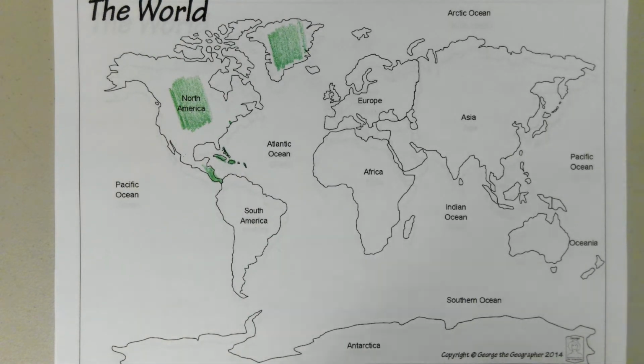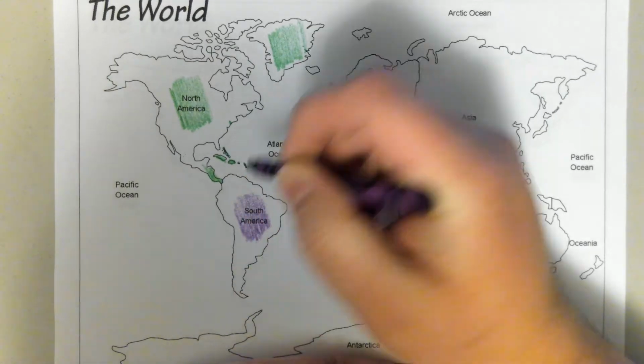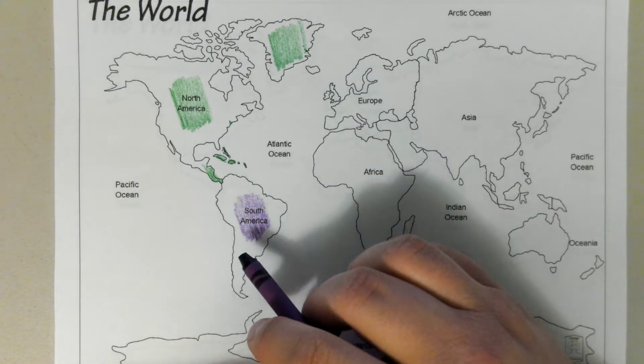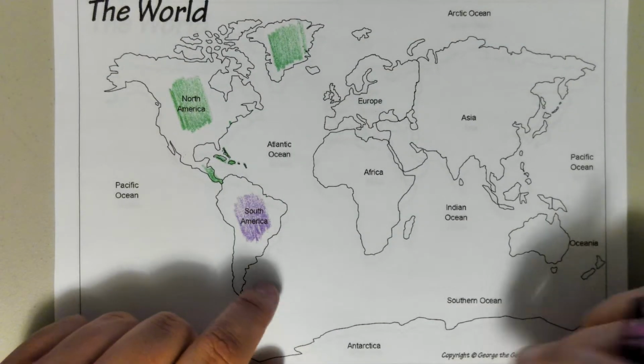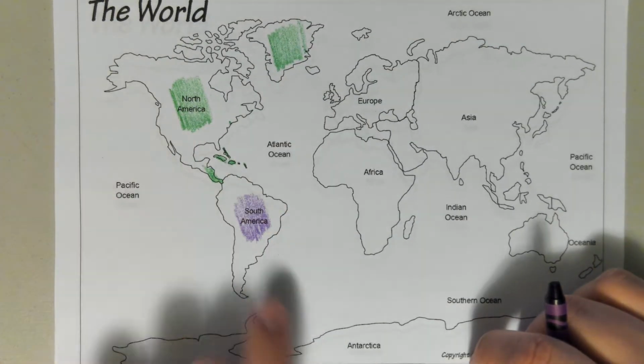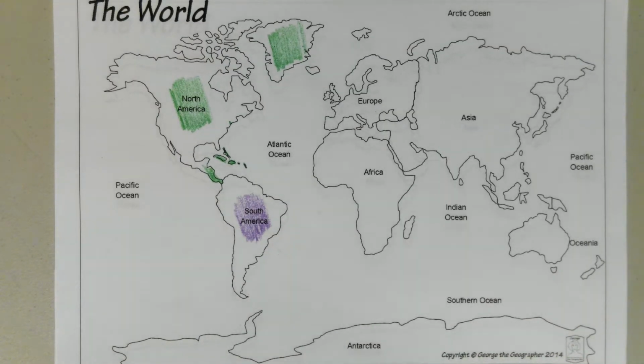The next continent we're going to color is South America. South America is going to be purple. Now, South America also has some islands around it that are hard to see here. They're not actually on this map, but they do exist. But South America is a pretty self-explanatory continent to color right now.